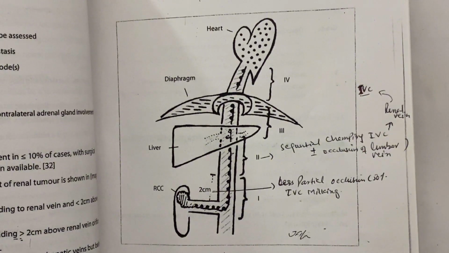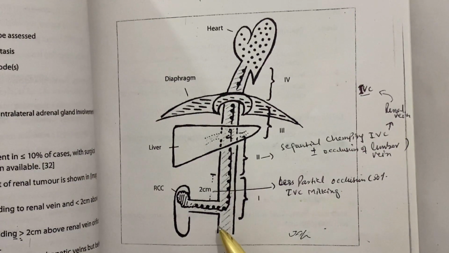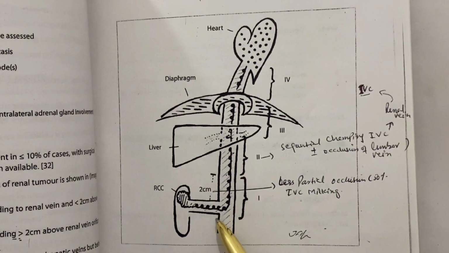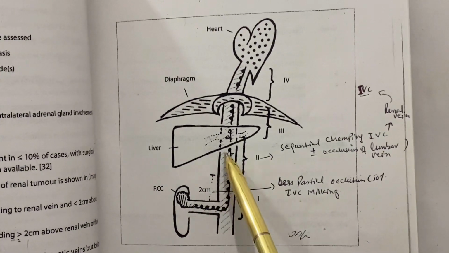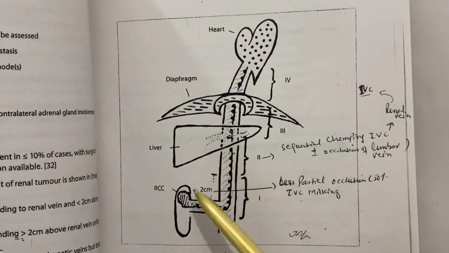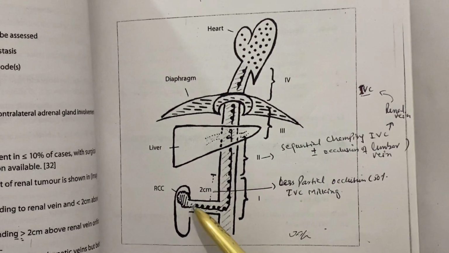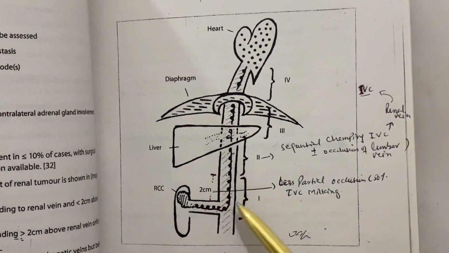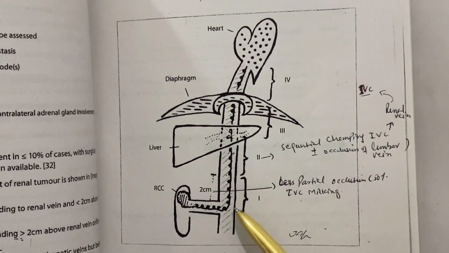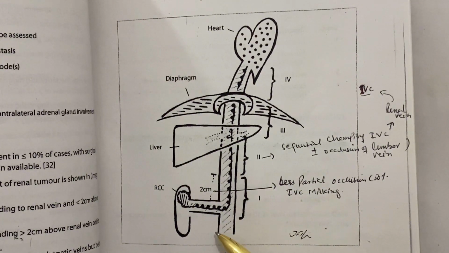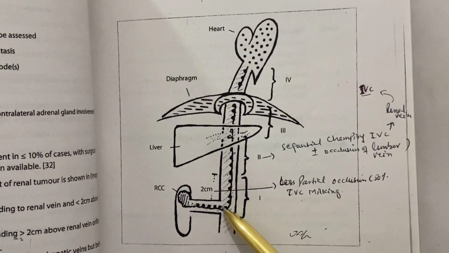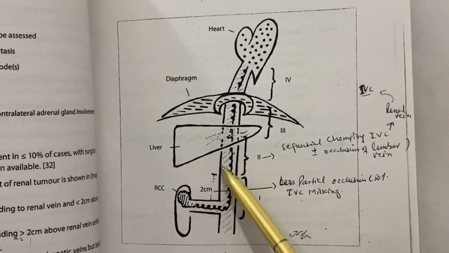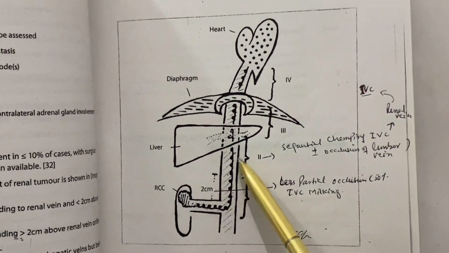So the concept of sequential clamping, number one, is to apply the infrahepatic clamp, which is below the hepatic vein. If we think clockwise, like a clock, 12 o'clock, 6 o'clock, 3 o'clock, and 9 o'clock. So the first clamp is the infrahepatic clamp. That should be applied first, because when we apply the first clamp here, there will be no outflow into the heart, so it will decongest all the system.